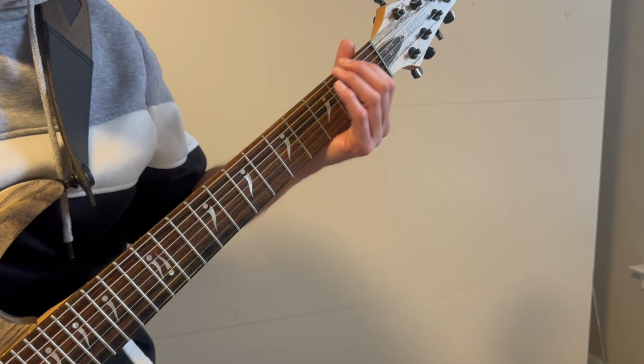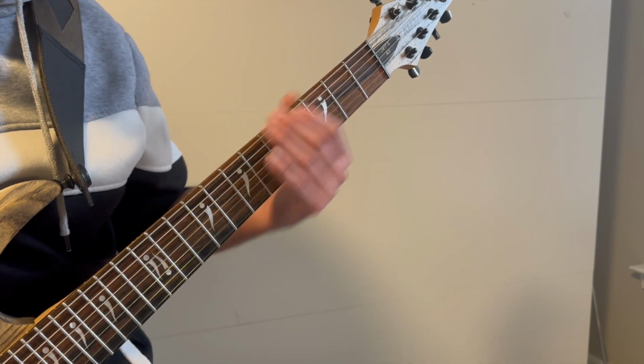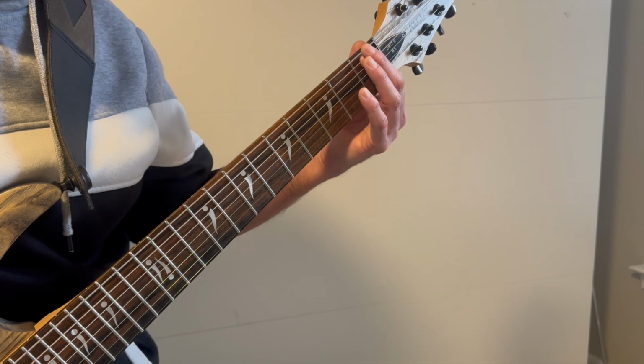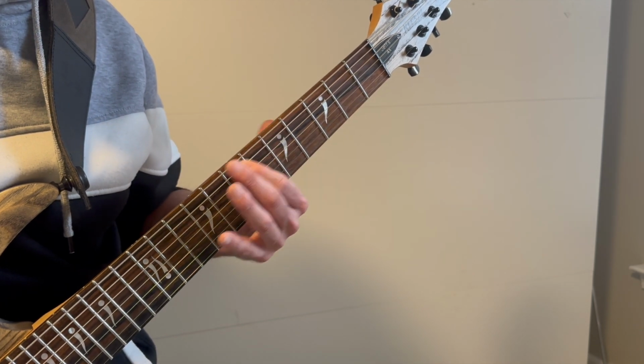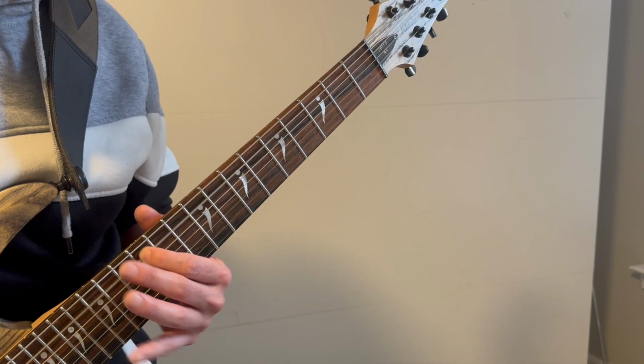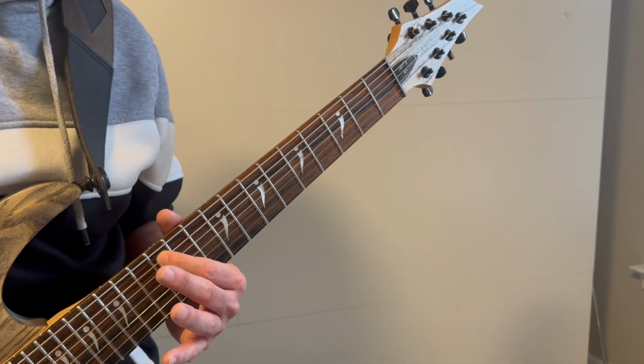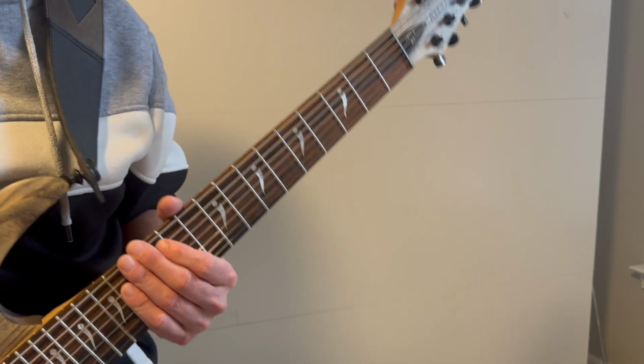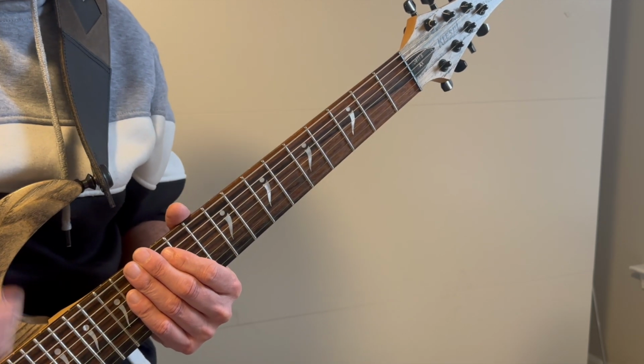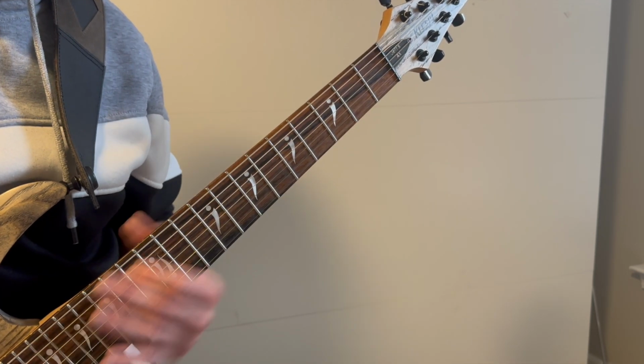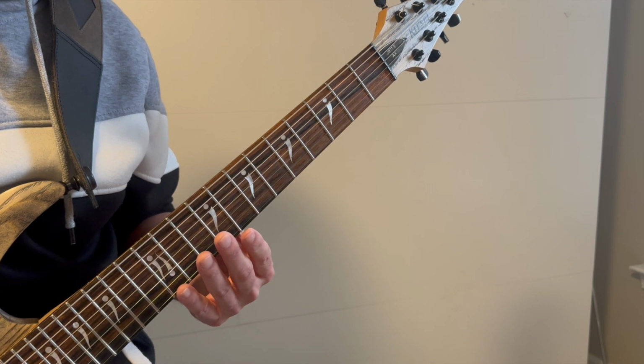To get there, we move up 12 frets from the open string. So we have E, and then we move down the fretboard. And we know if we move 12 frets, it's an octave. Well, incidentally, if we move 7 frets, we have a perfect fifth.